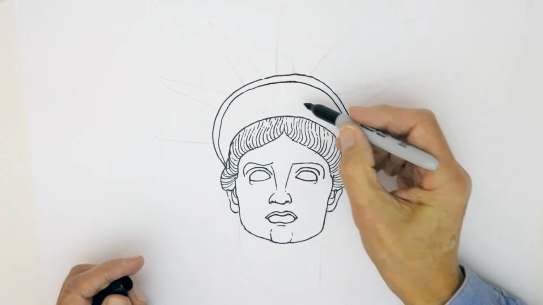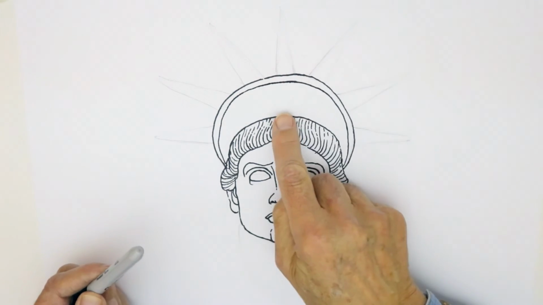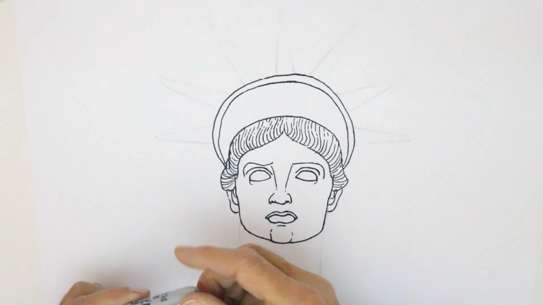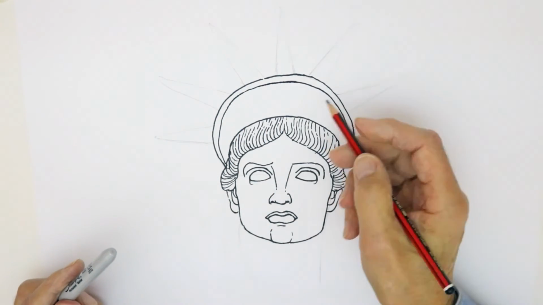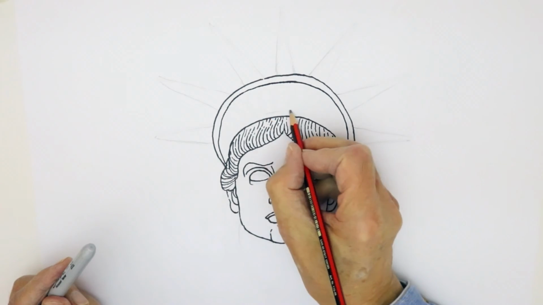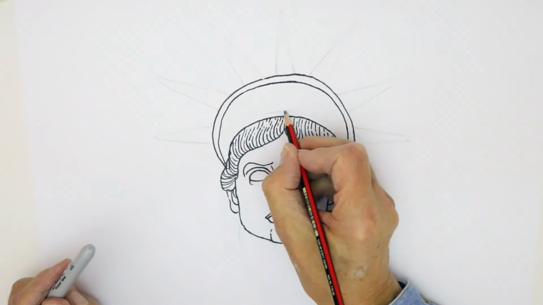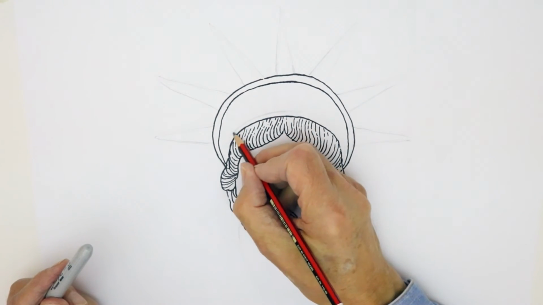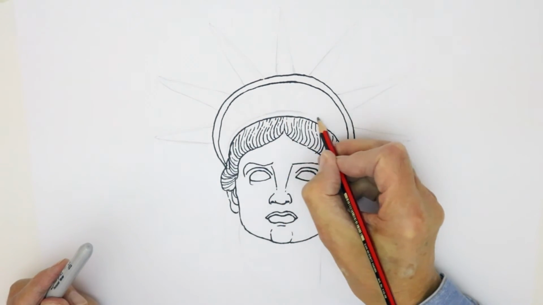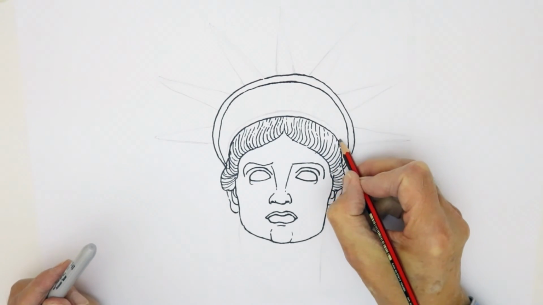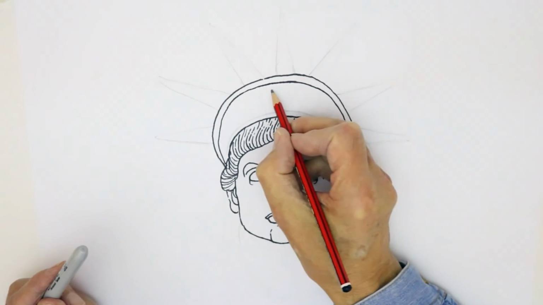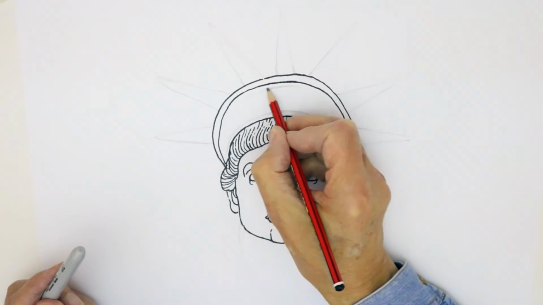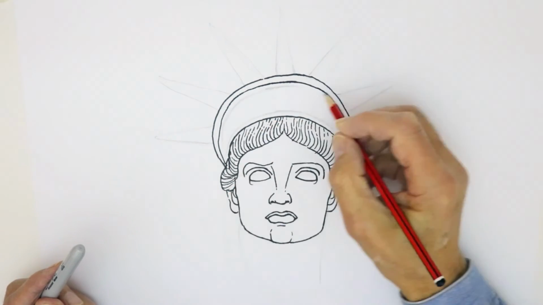Join that there. Now, in this part here, we have kind of lines going up. These lines are actually windows. Remember, this is a tower, so people can actually climb to the top and look out of these windows. And what I want to do is draw two guidelines. This guideline here is for the bottom of the windows, and this line here, the guideline for the top of the windows.